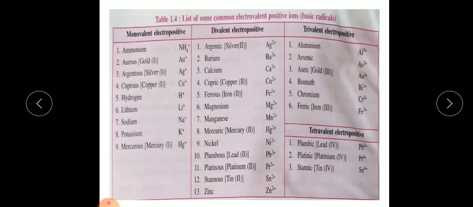Similarly we have trivalent electropositive ions: aluminium 3 plus, arsenic 3 plus, Cr 3 plus, Fe 3 plus. And tetravalent: Pb 4 plus, Pt 4 plus and Sn 4 plus. All these are examples of basic radicals. While writing the chemical formula we'll be using these radicals, so please remember them.